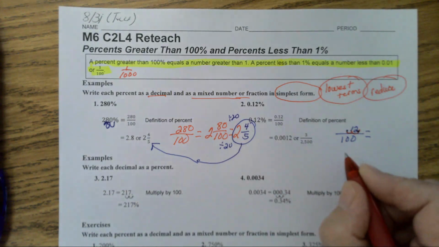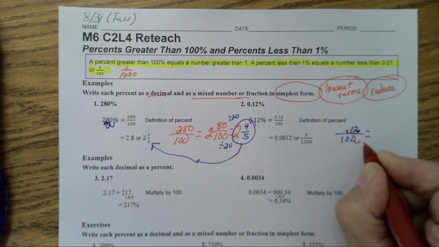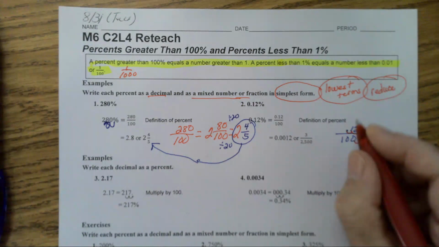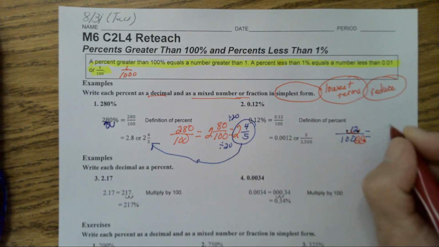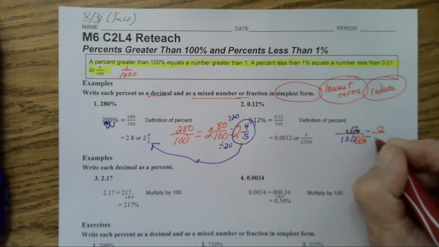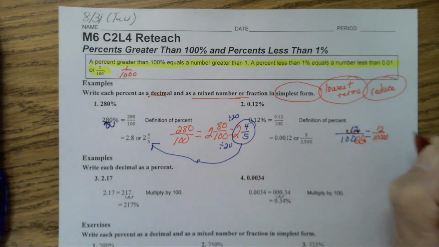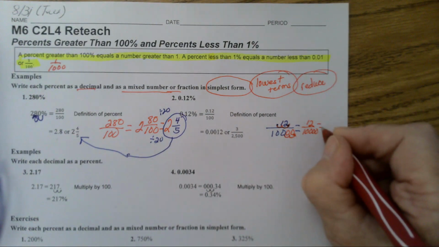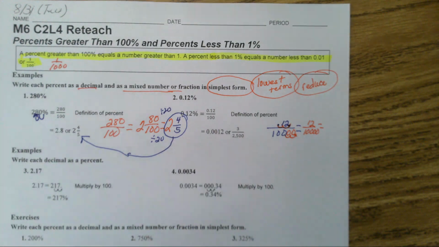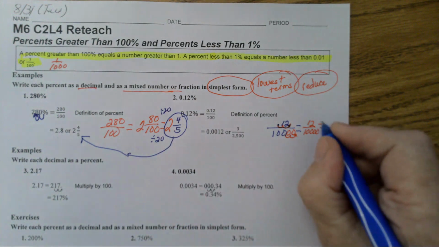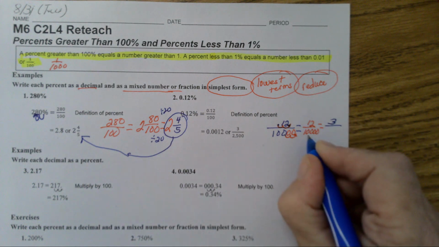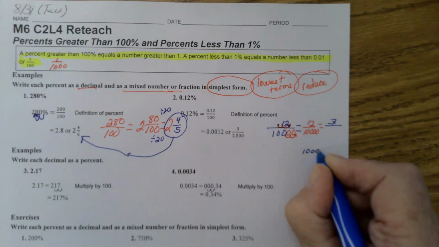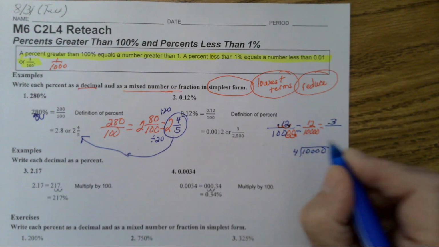So what do you do to this one? You have to move it 1, 2. What do I put in my empty spaces? Zeros. And not 1 zero, but 2. So that equals 12 over 10,000. All right? Now we have to simplify that. I know 4 divides 12 and 4 will divide 10,000. 4 goes into 12 3 times, and 10,000 divided by 4. I want to make sure I have enough zeros.